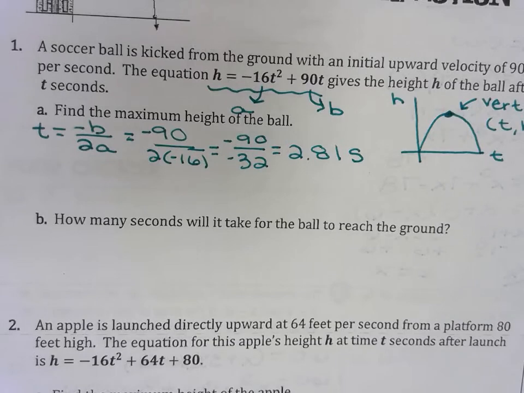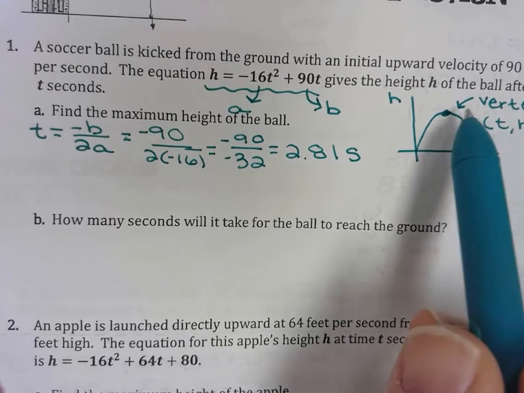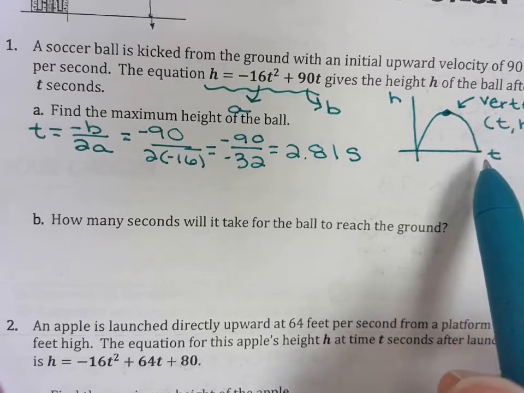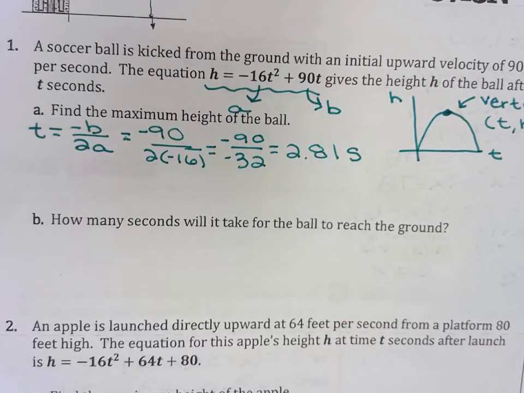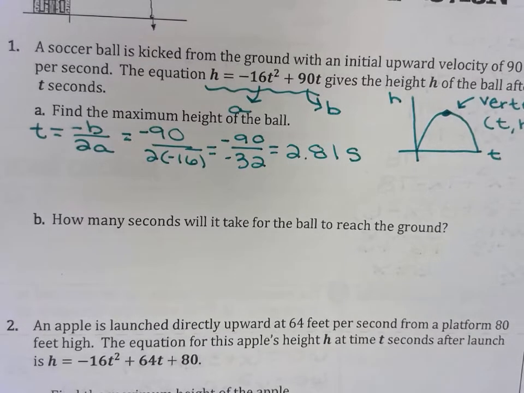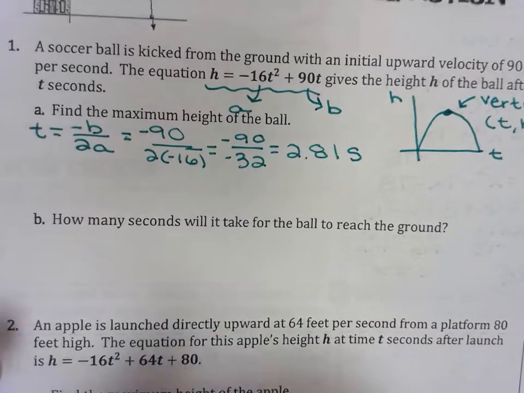Does this answer the question? Does this actually tell me the maximum height, though? No, it tells me when it's at the maximum height, what time it's at its maximum height, 2.81 seconds. It doesn't tell me the actual maximum height. So to find the h value or the y value, what do I do with t? Plug it in. If I wanted to find y, I plugged x back in. If I want to find h, I'm going to plug t back in.